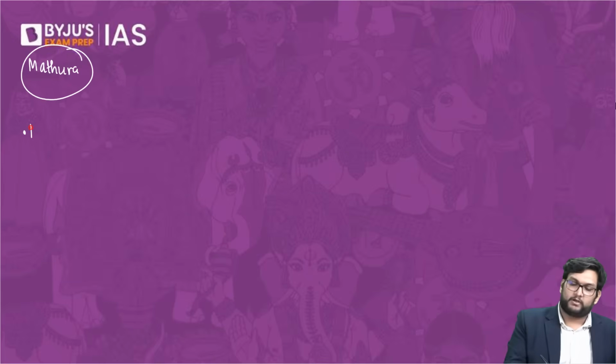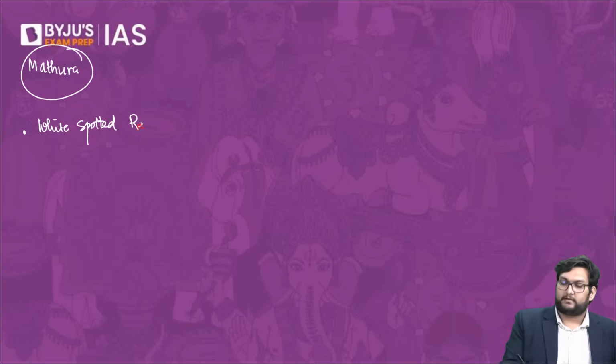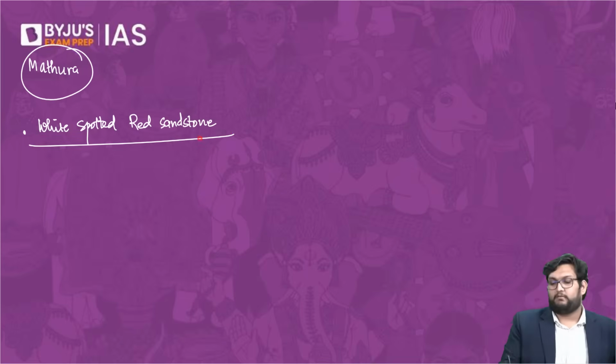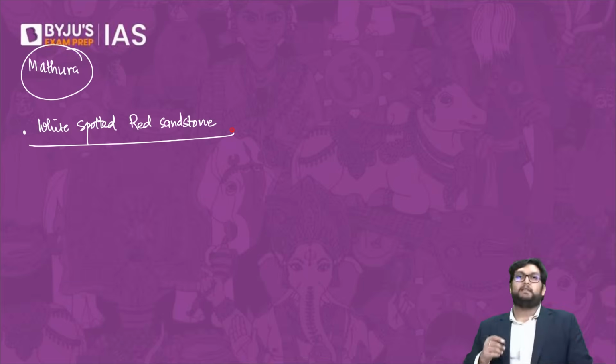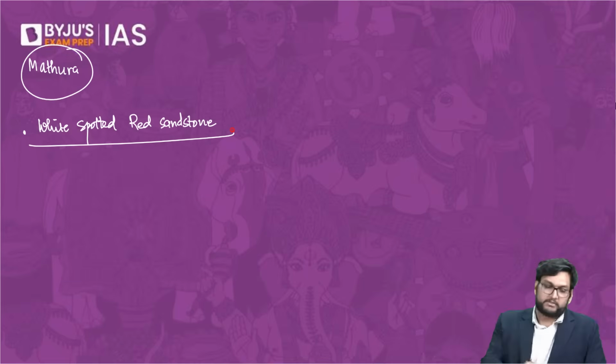Mathura is known for what is called white spotted red sandstone, wherein the red sandstone has small white spots.